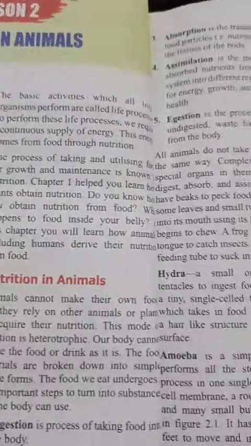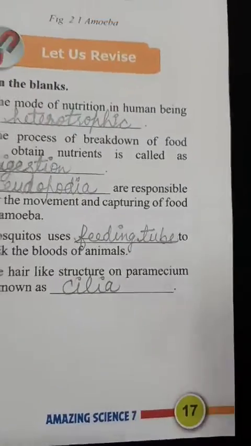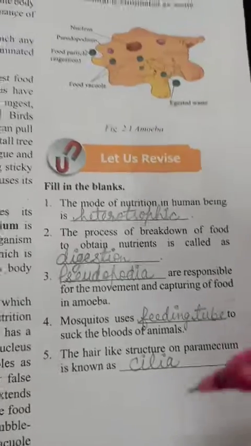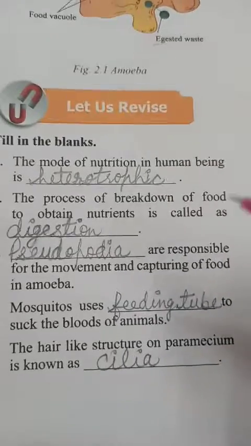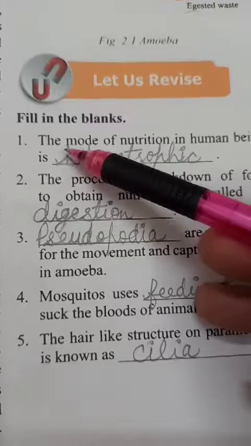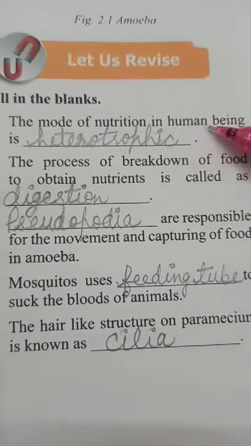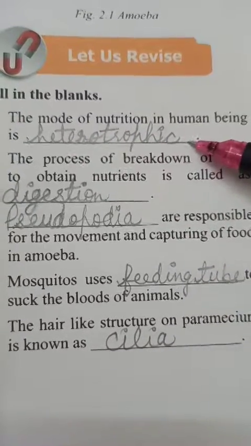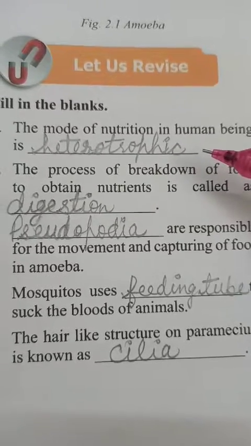And let's move to the second page. So the second page means page number 17 of this book and the second page of this chapter. Here they have given fill in the blanks. First is the mode of nutrition in human beings is heterotrophic. You know that human beings are heterotrophic organisms.